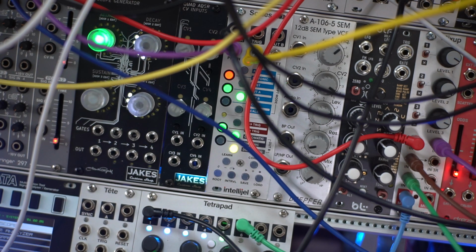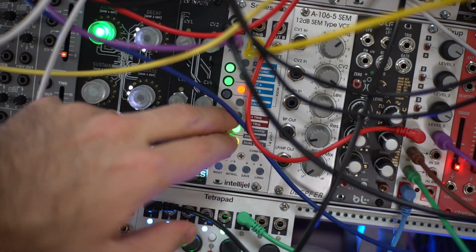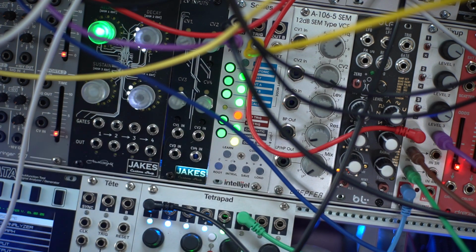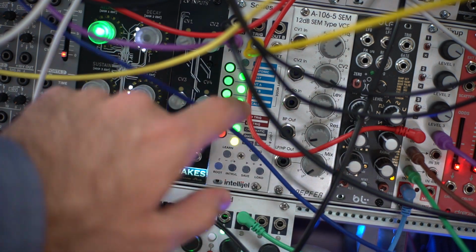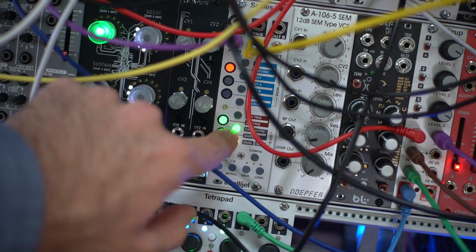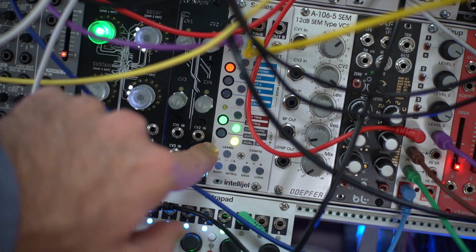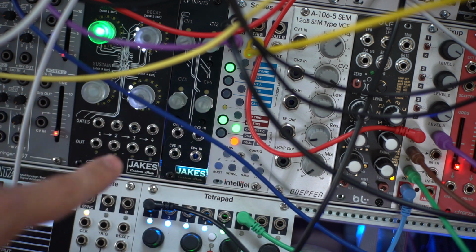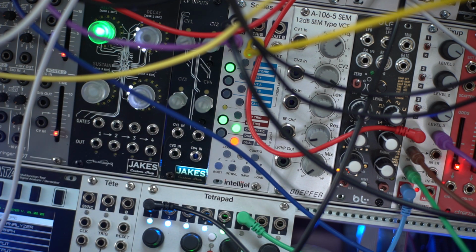But how do we determine the notes? Here's IntelliGel scales. Whenever I send a rhythmic trigger, it picks a random note from the scale, and I can select which notes are part of that scale. This is a great way to get generative style arpeggios, just endless sequences.